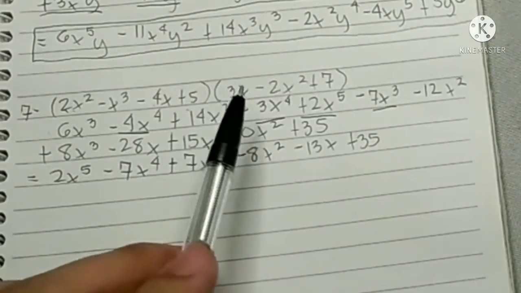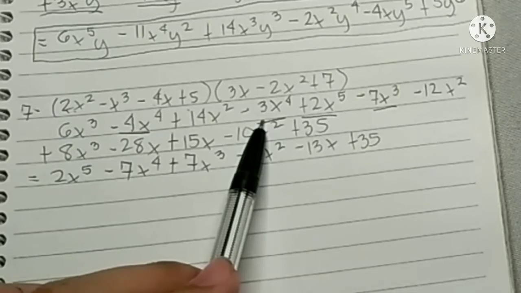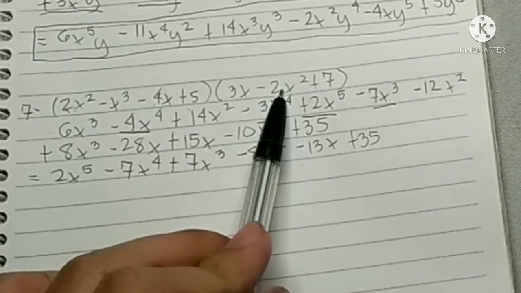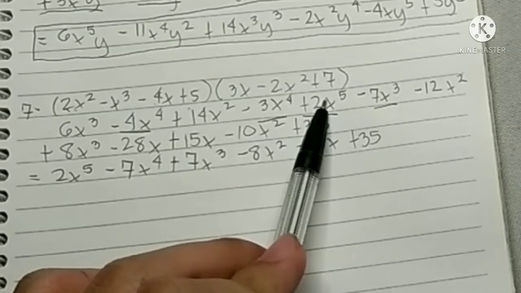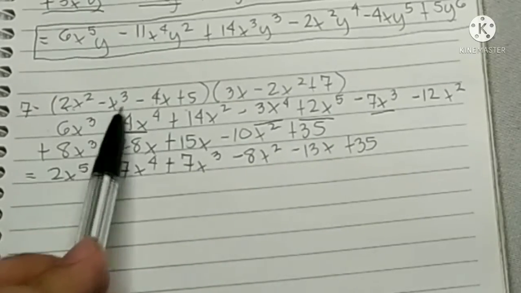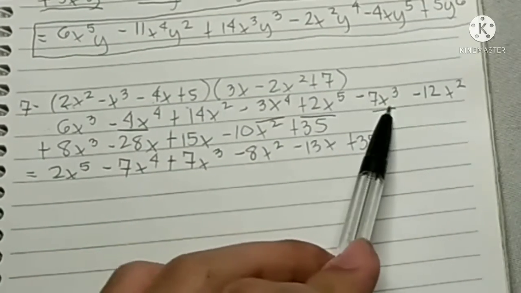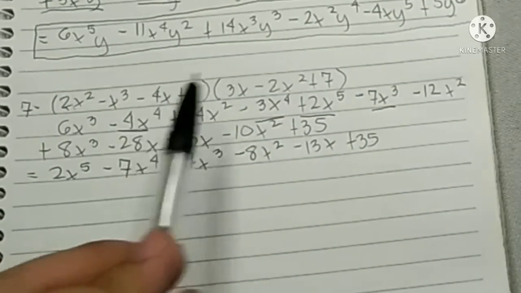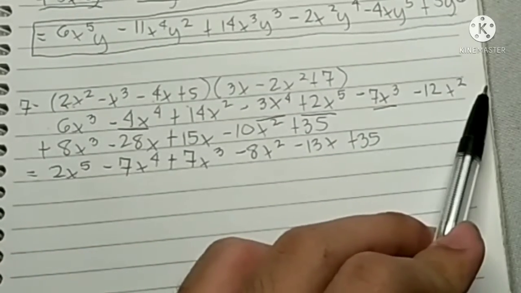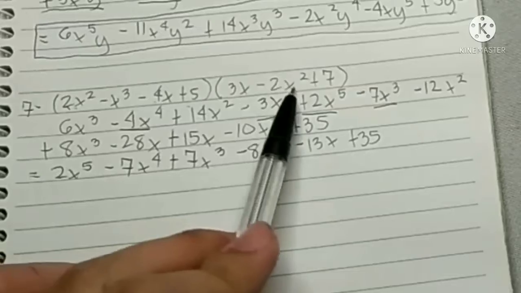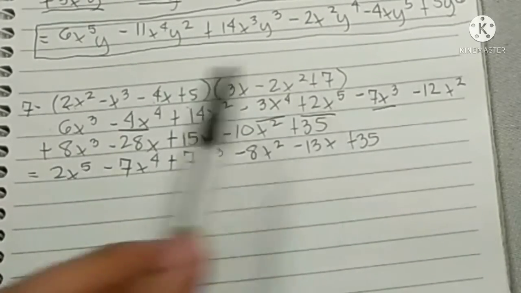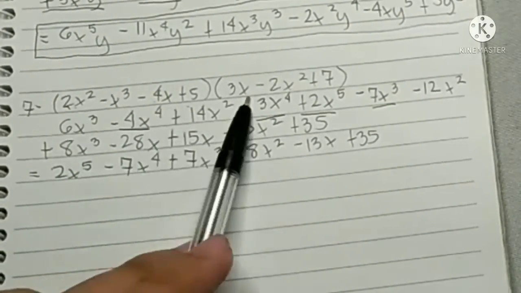Then we multiply the negative x cubed and the 3x, and we will get the negative 3x raised to 4, and multiply the negative x cubed and 2x squared, and we will get the 2x raised to 5, and our negative x cubed multiplied by our 7, we will get the negative 7x cubed. Then we multiply our negative 4x to 3x equals negative 12x squared. Then our negative 4x and negative 2x squared will be positive 8x cubed, and negative 4x and 7 is going to be negative 28x.